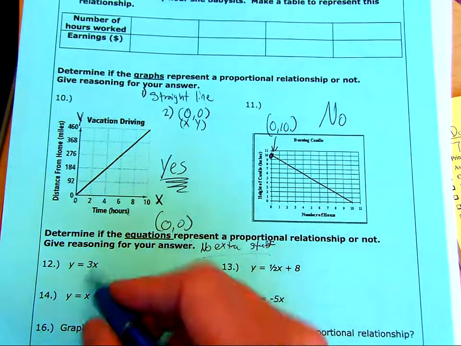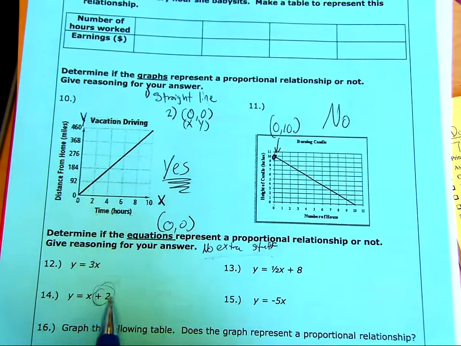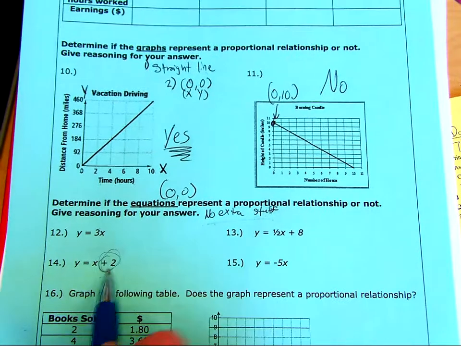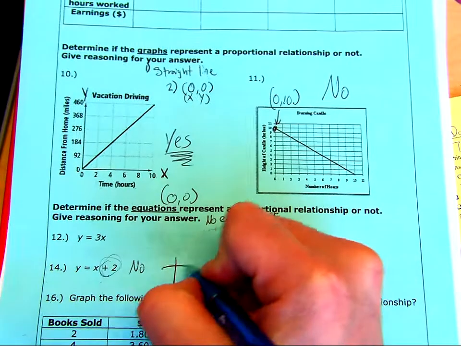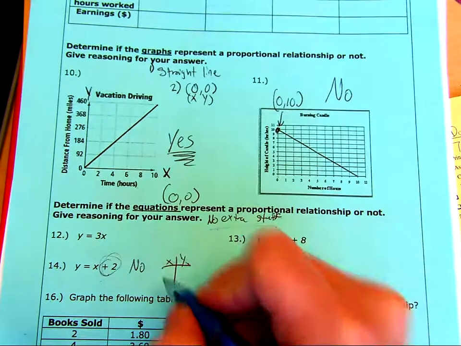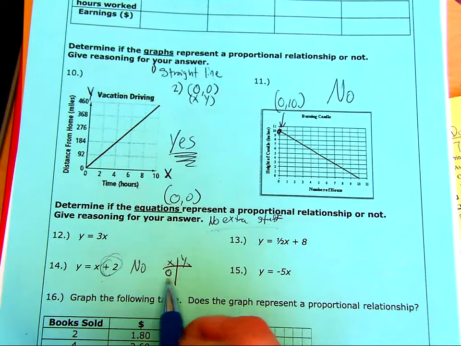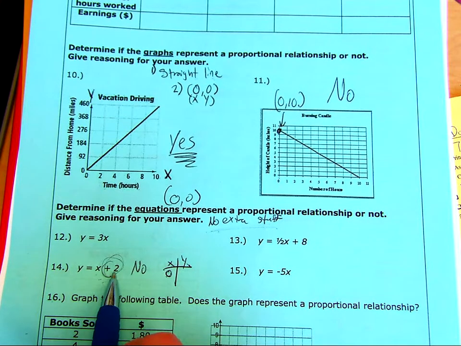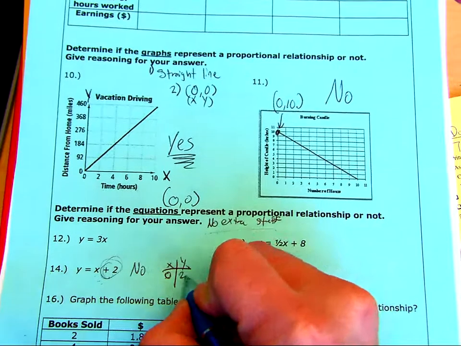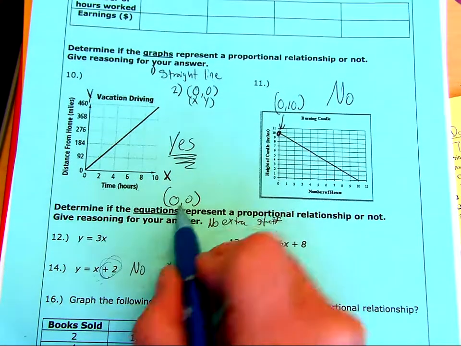So something like this here, this is not proportional, because if I made an XY chart and I put 0 in for x, 0 plus 2 would be what? 2. So that means if x was 0, y would be 2. And we need it to be at 0, 0.